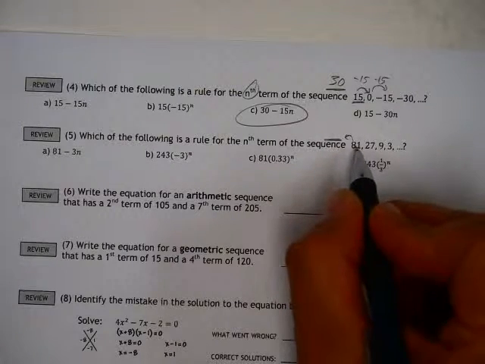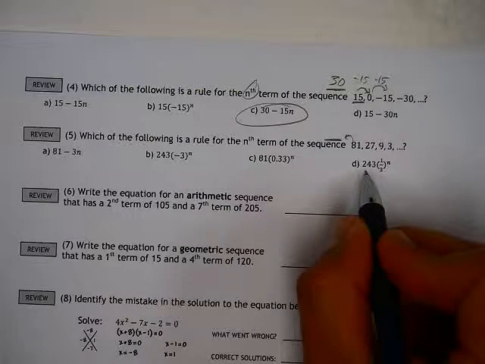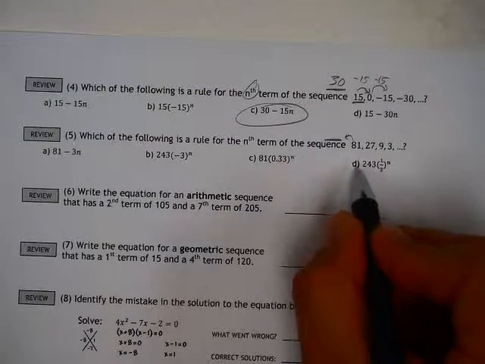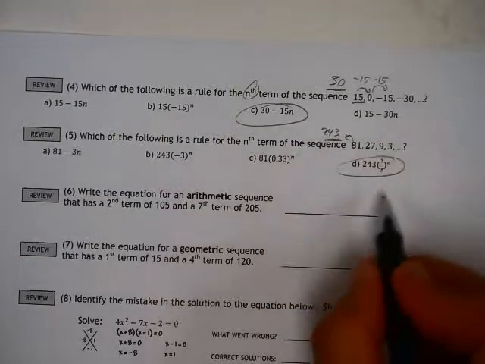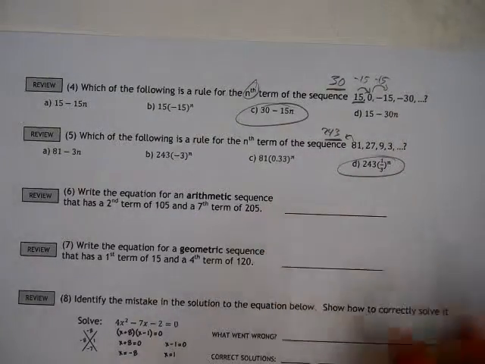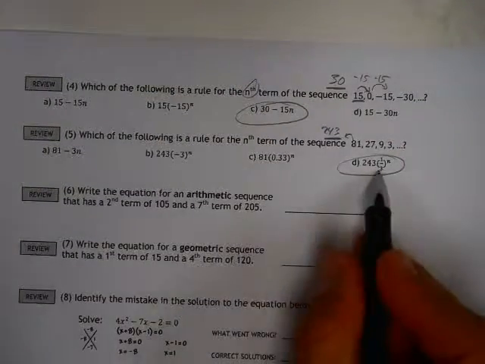Well, to do the opposite, we multiply this by 3. You multiply 81 by 3 and you get 243. And so our equation actually is this one here. It's the initial value of 243 times 1/3 raised to the n power. Geometric arithmetic.